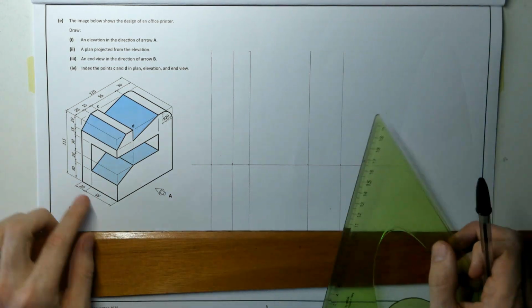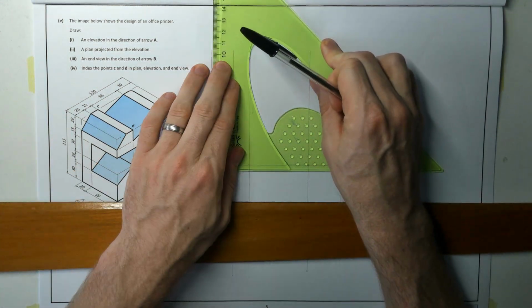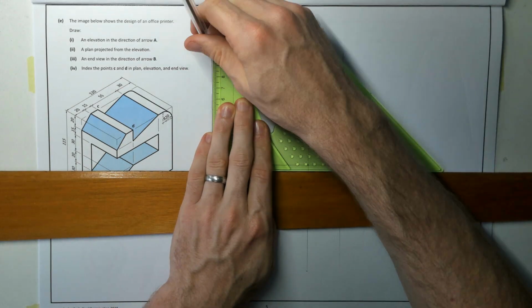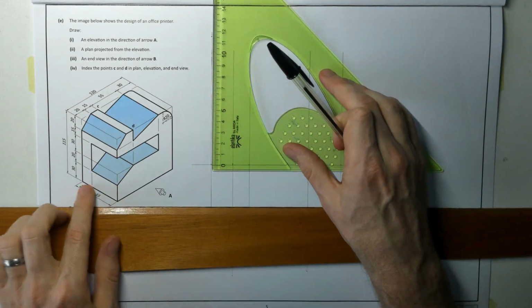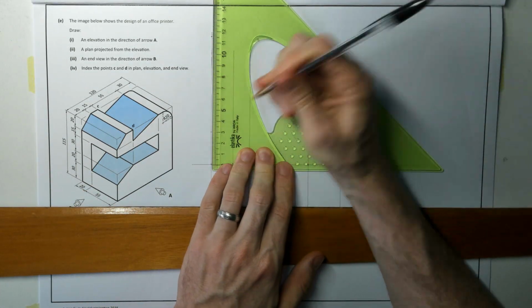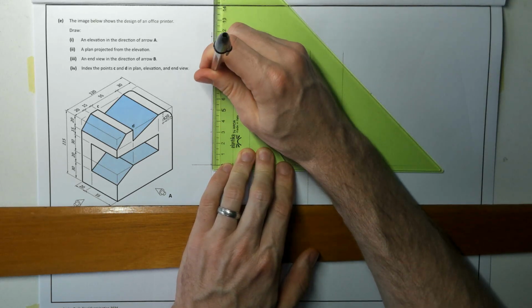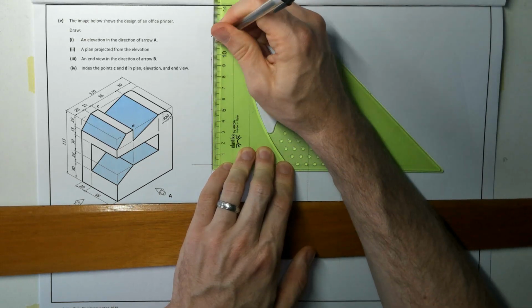All right, now my heights, I've got a height of 115. So I'll have to mark off that height of 115 total. Okay, and that's broken into 30 plus 20 plus 30 plus 15, and I'm left over with 20.